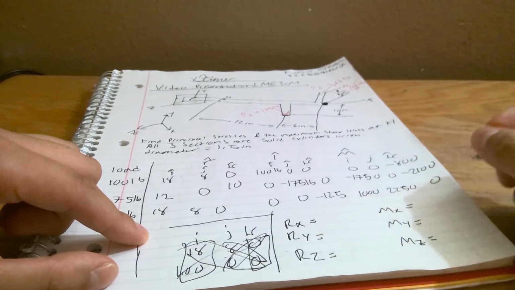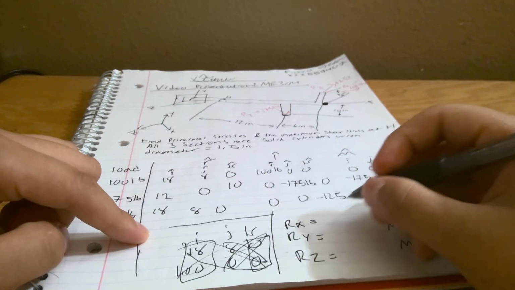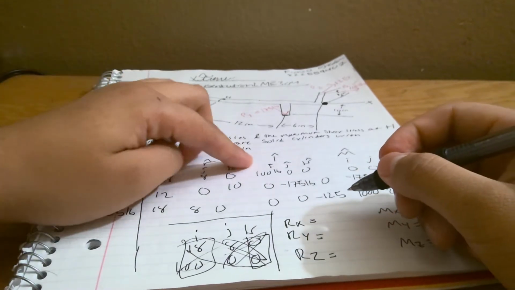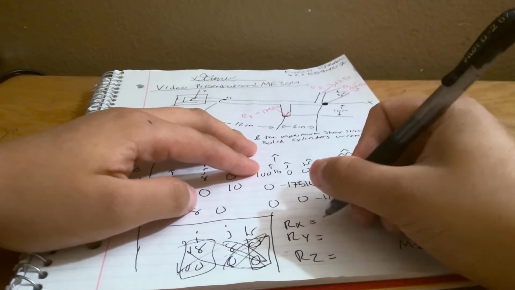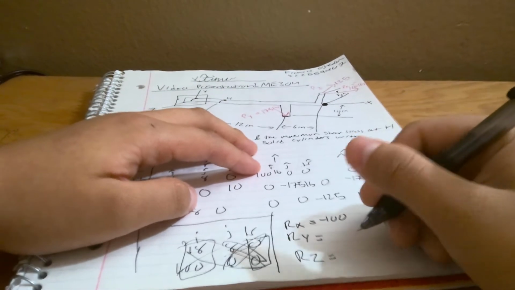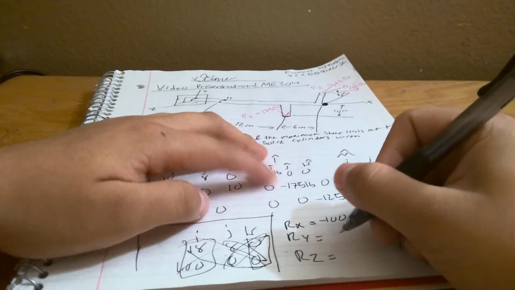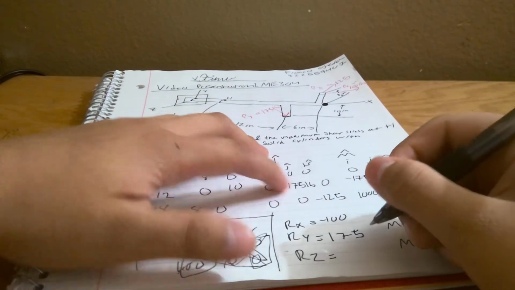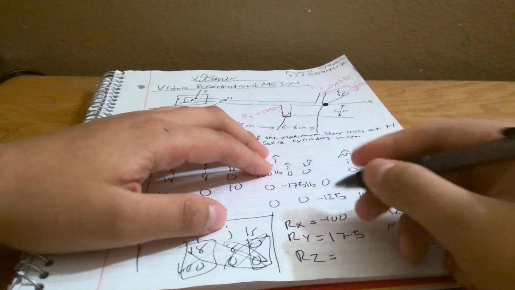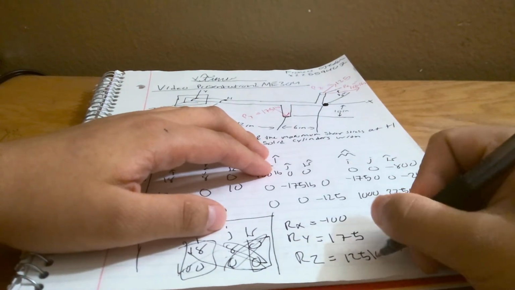Rx is our reaction in the X force, so we get negative 100. Then for Y, we get 175. And for Z, we get 125 pounds.